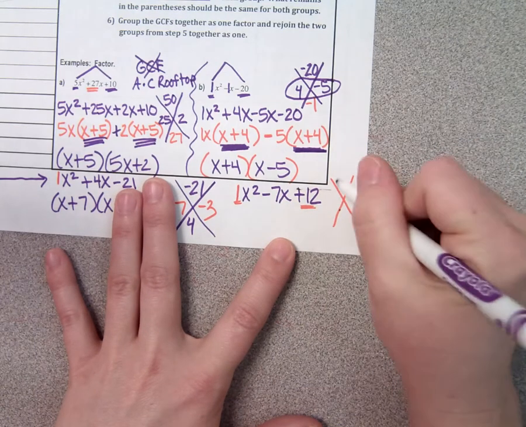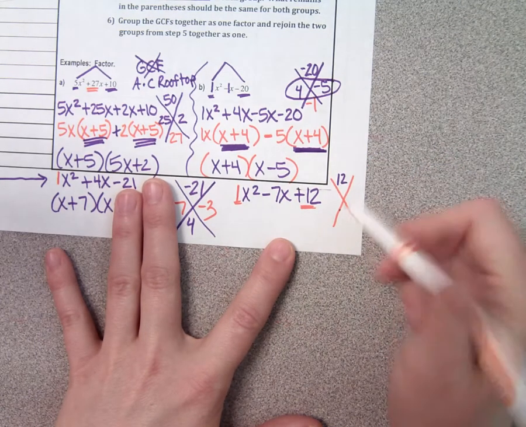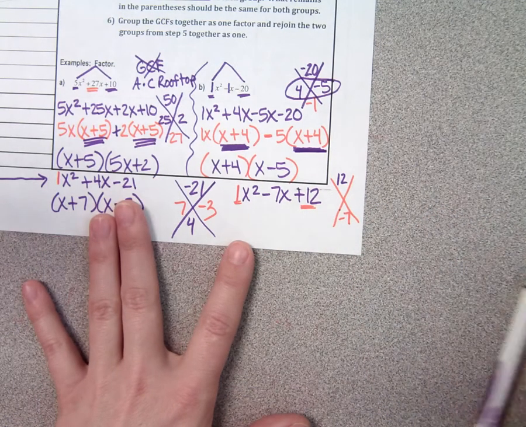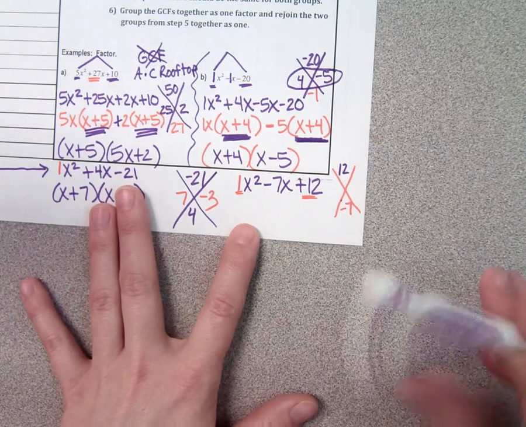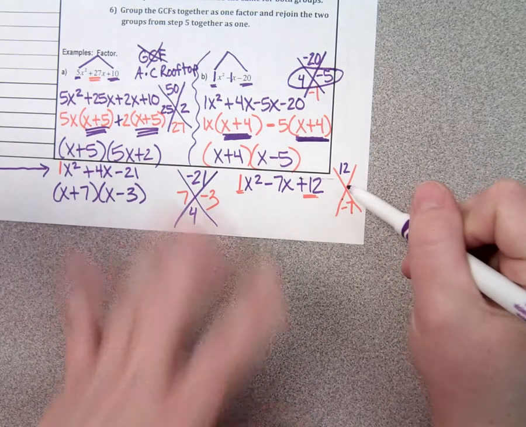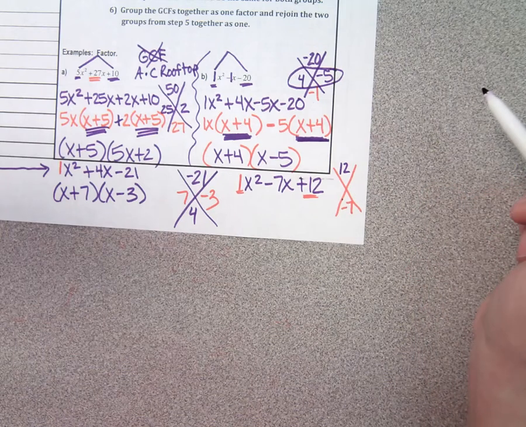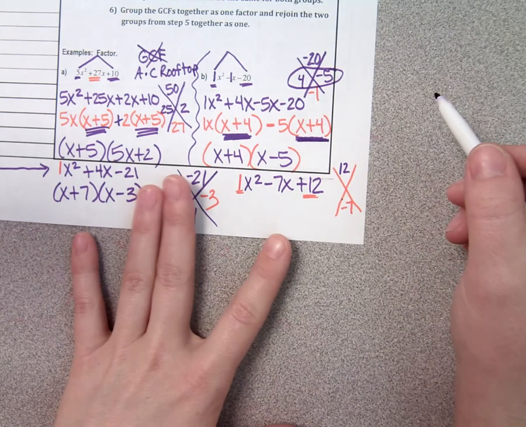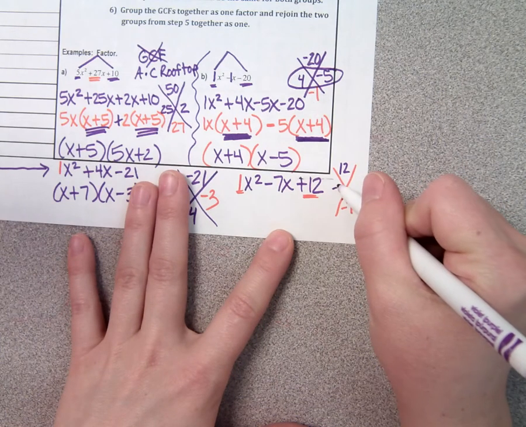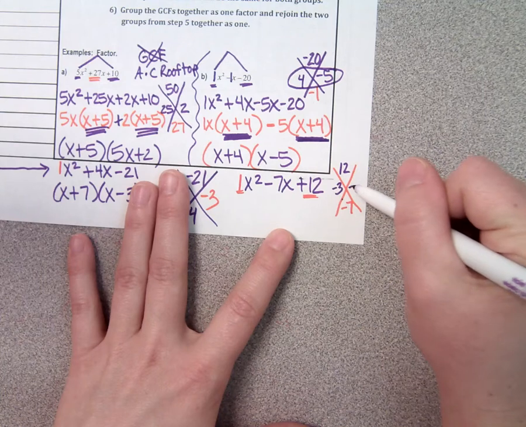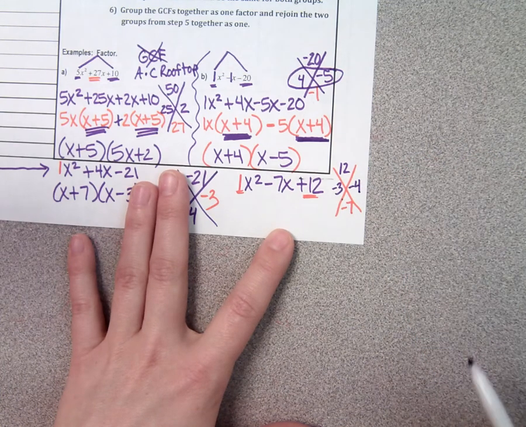12. And what would you want them to add to be? -7. Okay, see if you can think of those numbers. What multiplies to be 12 that adds to be -7? -6 and -1. Those don't multiply to be 12, though. 3 and 4. Oh. What kind of 3? What kind of 4? -3. Positive 4. To multiply to be a positive 12, they either both are negative or they're both positive. Oh, negative, yeah. Those are the ones, right?